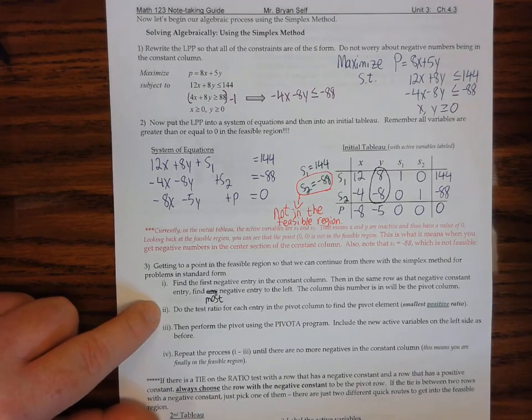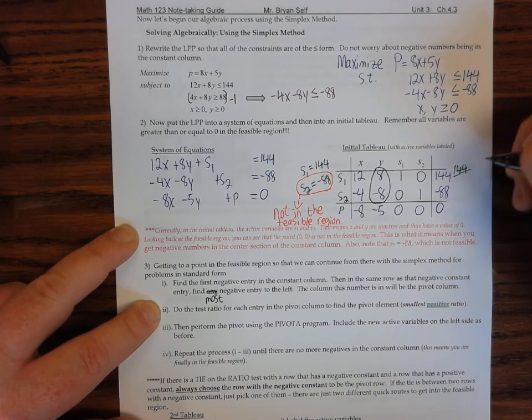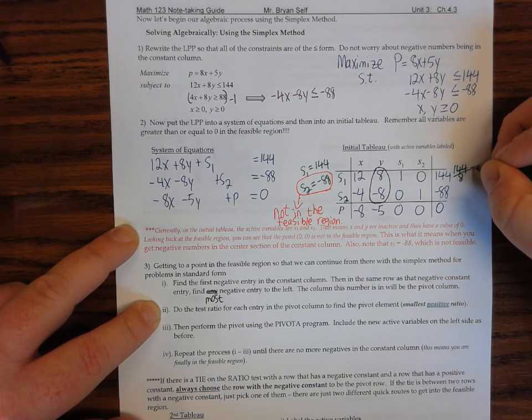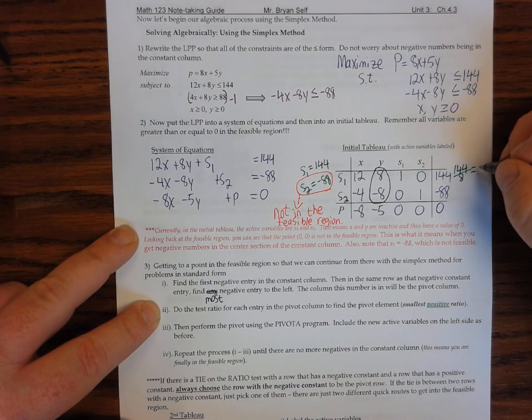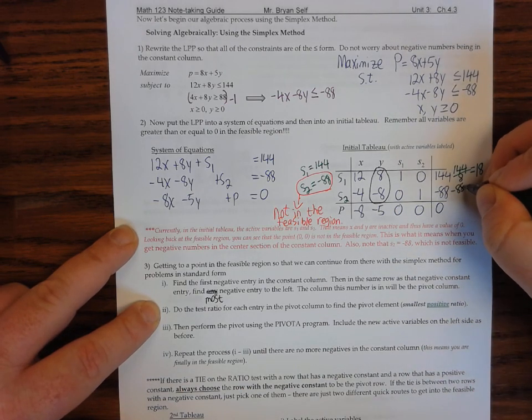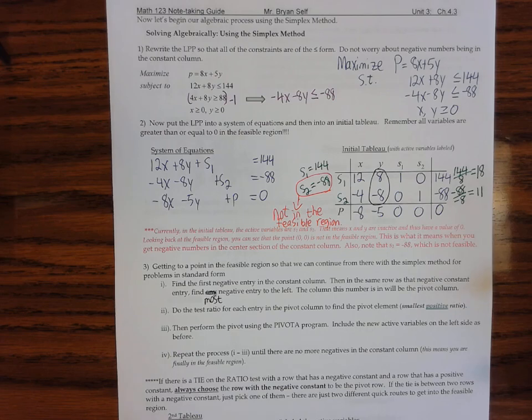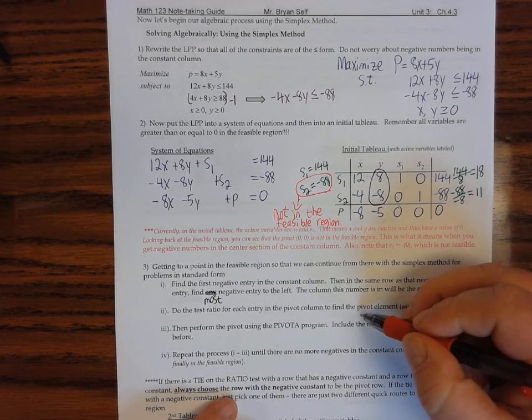To find our pivot row, step 2, we do the ratios as always. The constant divided by the entry in the pivot column. So 144 divided by 8 is 18. Negative 88 divided by negative 8 is 11. Now, how do we choose our pivot element here?